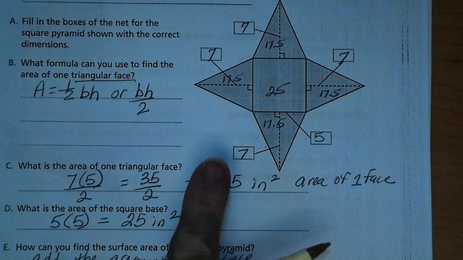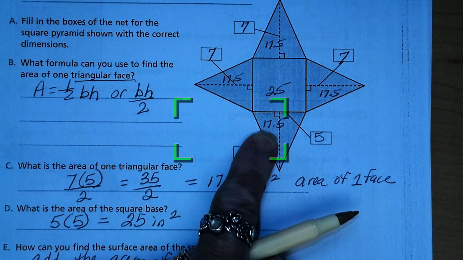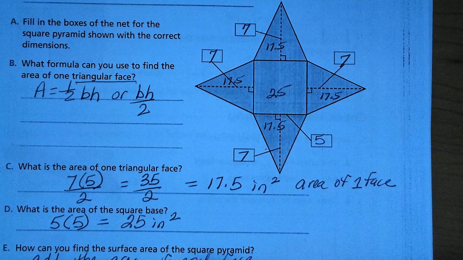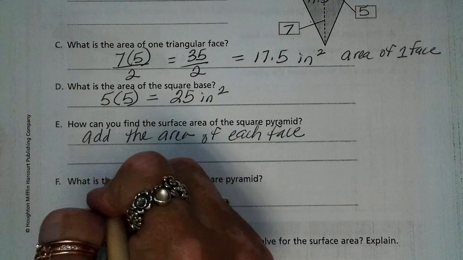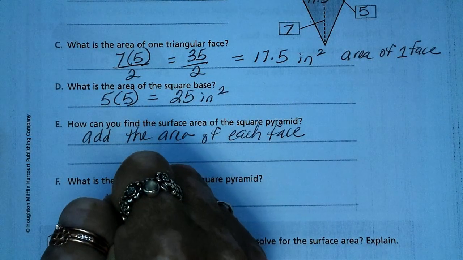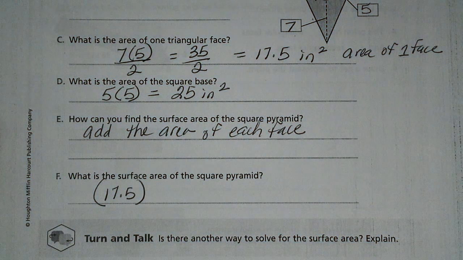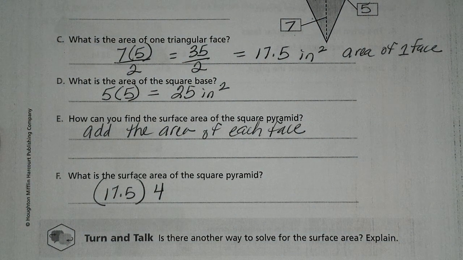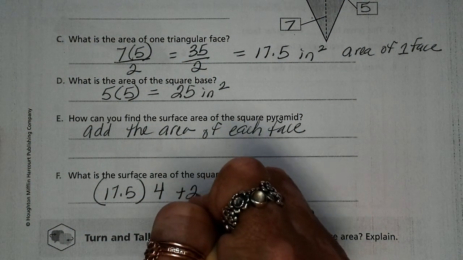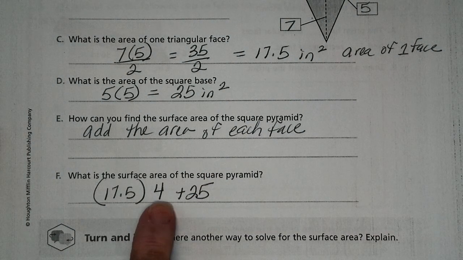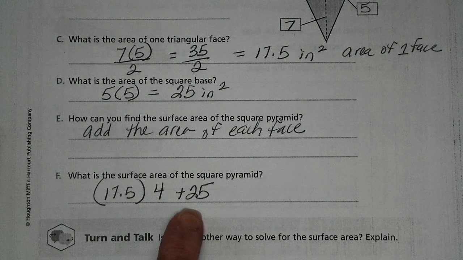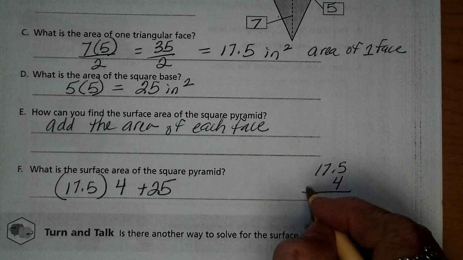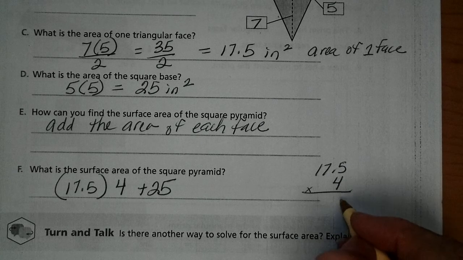All right, so instead of adding 17.5 plus 17.5 plus 17.5 plus 17.5, what is the more effective way to do that? Multiply it by 4? Yeah, multiply by 4, because I have 4 of them. Okay, so 17.5 times 4 plus 25. So 5 times 4 is 20.